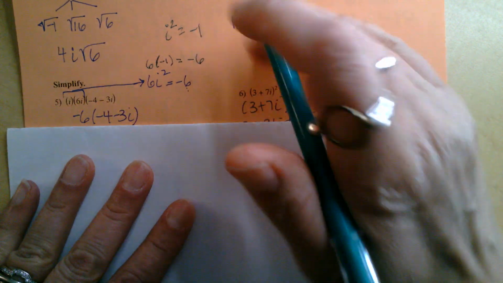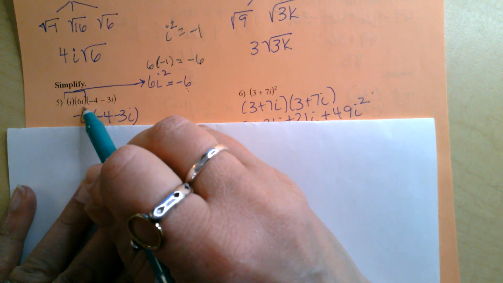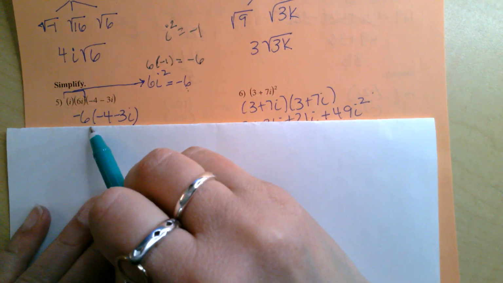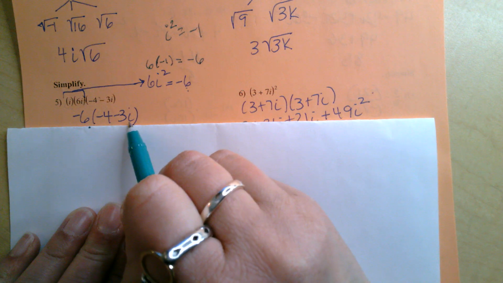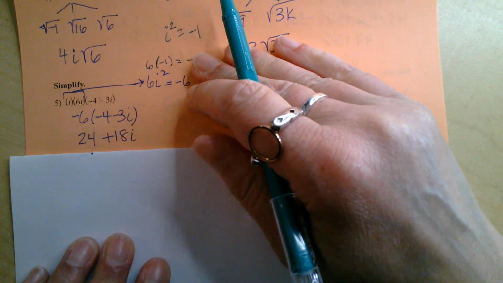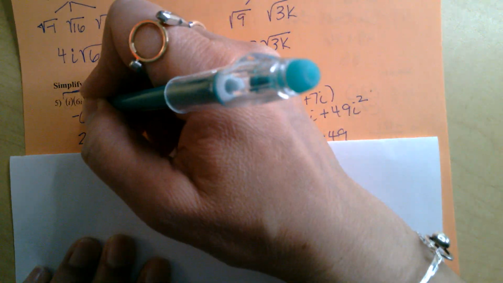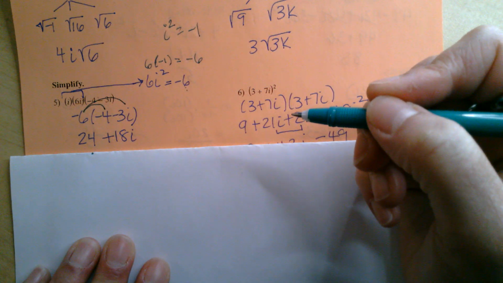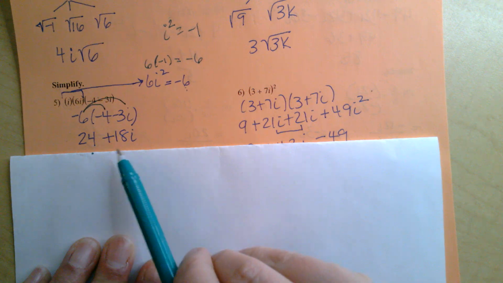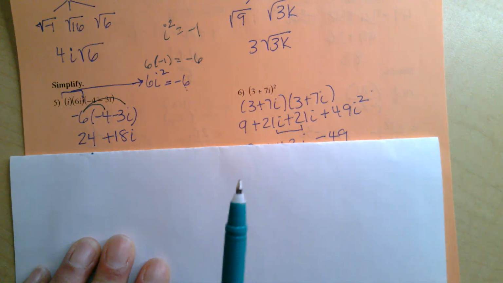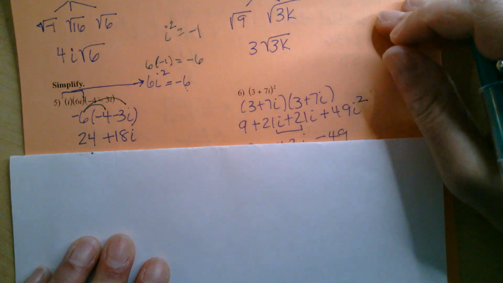So then I brought it down. So this piece became -6. I brought the 4 minus 3i down, and then I used the distributive property. -6 times -4, -6 times -3i. I got 24 plus 18i. I cannot go any further, and so that's where I stop.